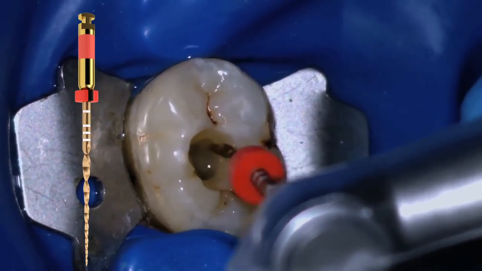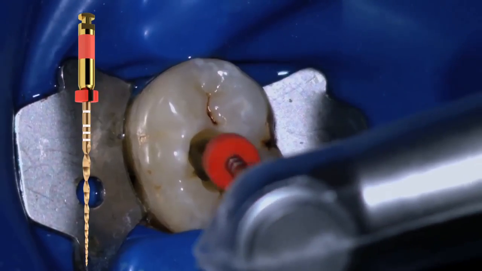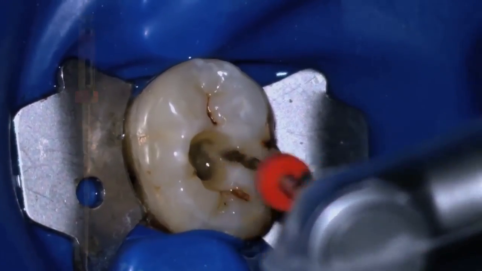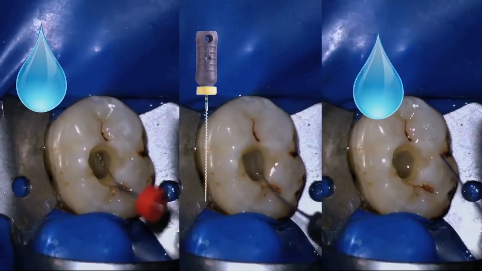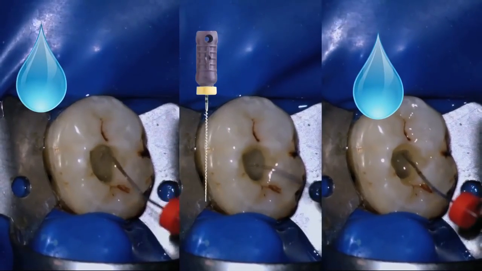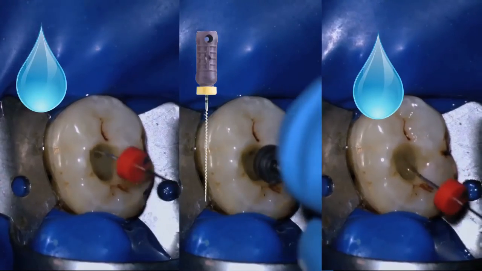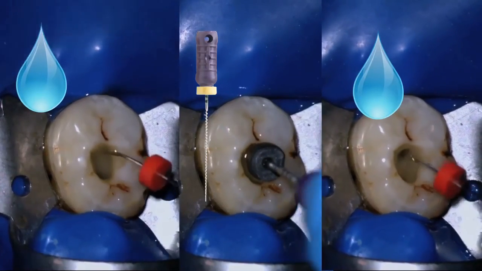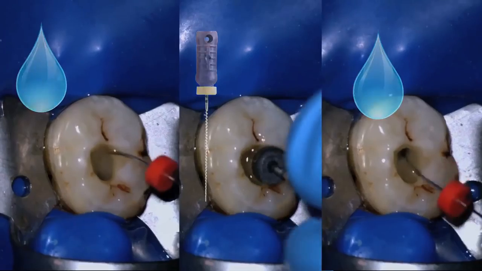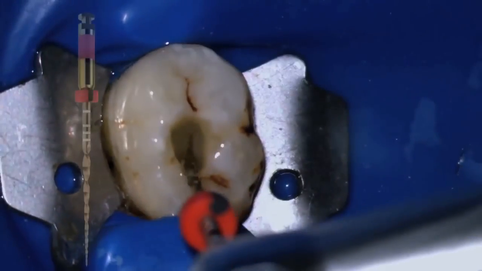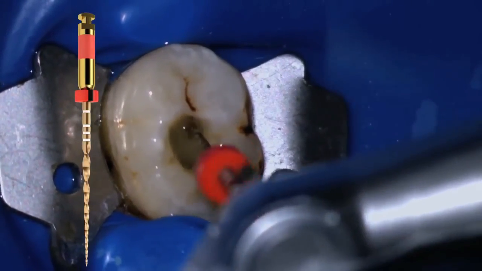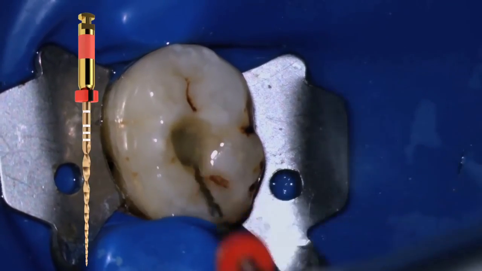And then we use WaveOne Gold in amplitude strokes of 3 millimeters inside the canal. We can see on the left that we are irrigating. We see very clearly in the center that we're making sure that the canal is still patent. And after a file comes out of the canal, more irrigation is required. Then we continue with WaveOne Gold for the second time.